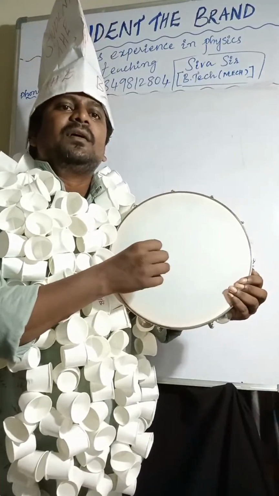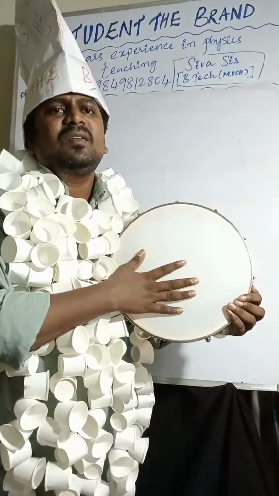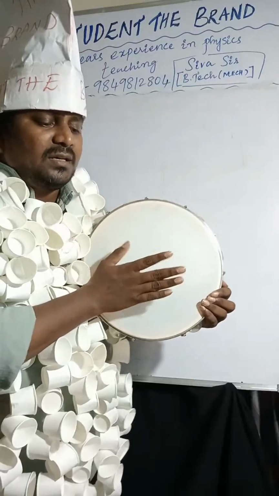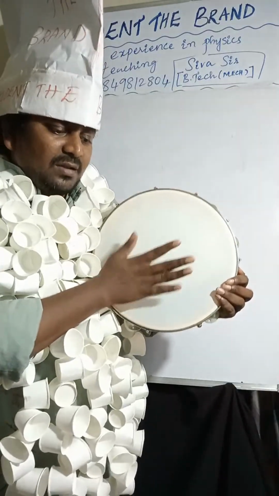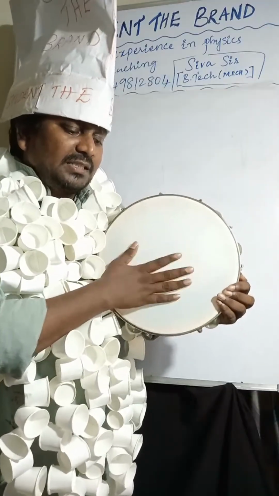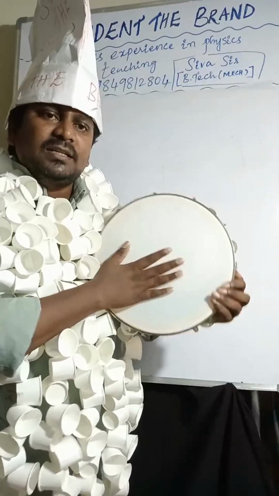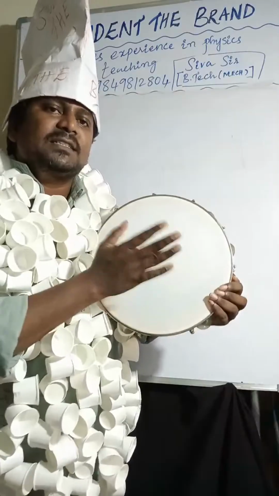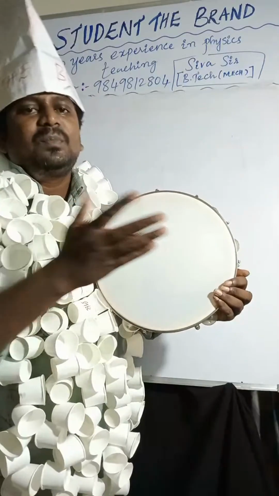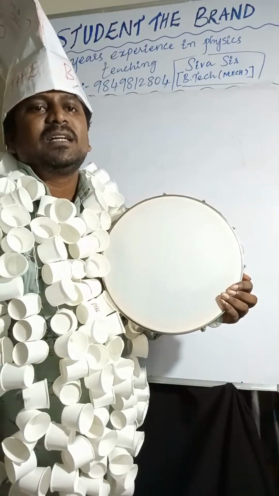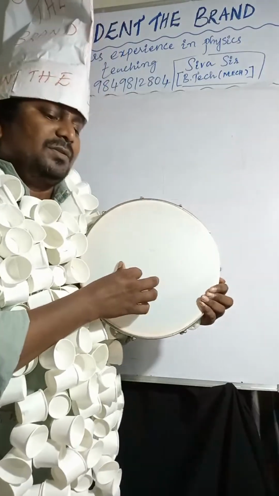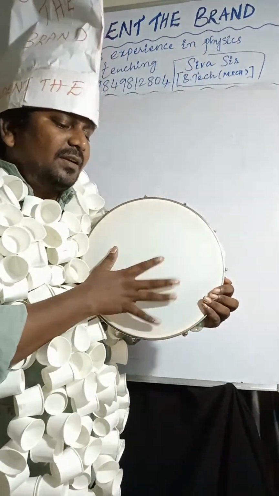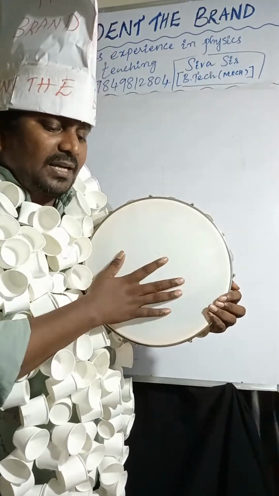Next one, the new Cartesian sign convention. All distances are measured from the pole. Distances are positive along the incident ray and negative opposite to the incident ray. Distances are positive along the principal axis, negative opposite to the principal axis, positive above the principal axis, and negative below the principal axis.